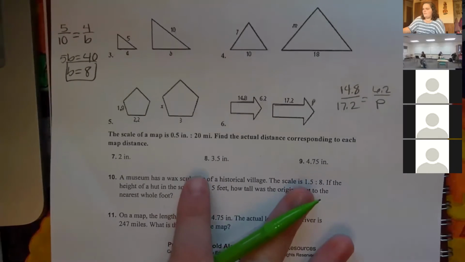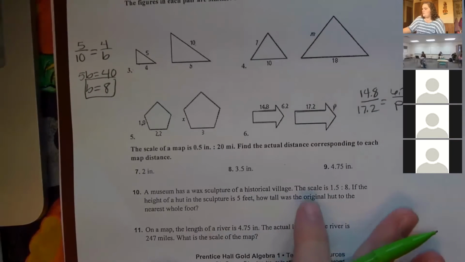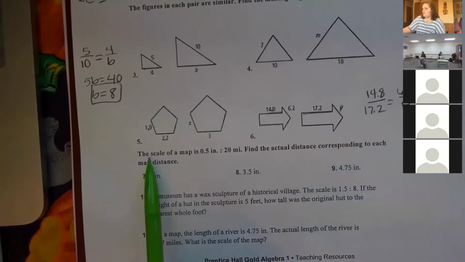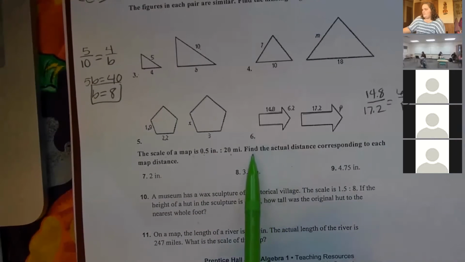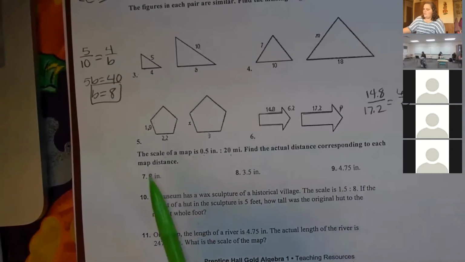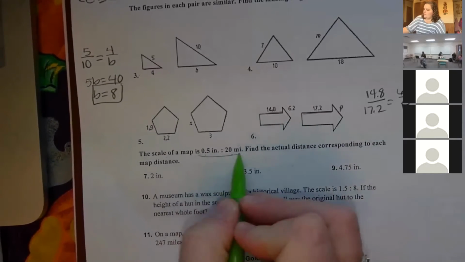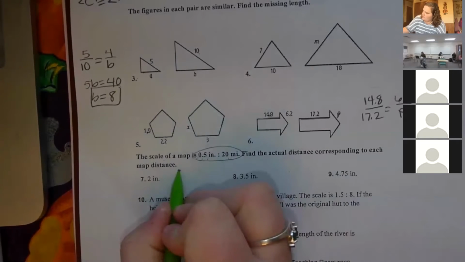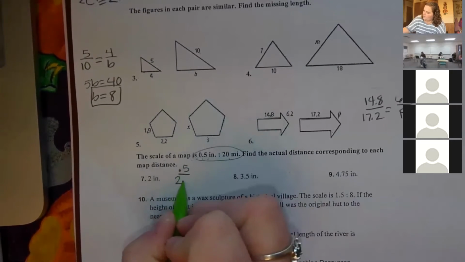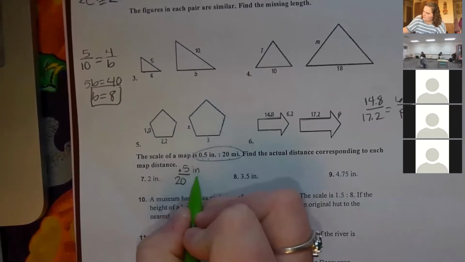Doing okay. Okay. All right, next thing we're gonna have to do is set up a proportion when they give you, it says the scale of a map is 1/2 inch to 20 miles. Find the actual distance corresponding on the map. Okay, so we know no matter what, we have to set this 1/2 inch up to 20 miles. So we're gonna do the 0.5 over 20. Now this is inches over miles.